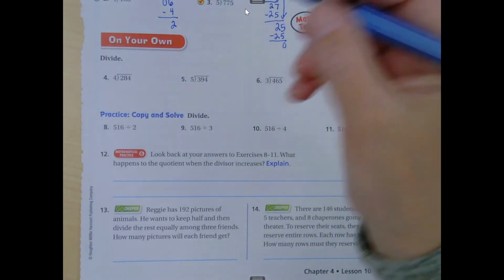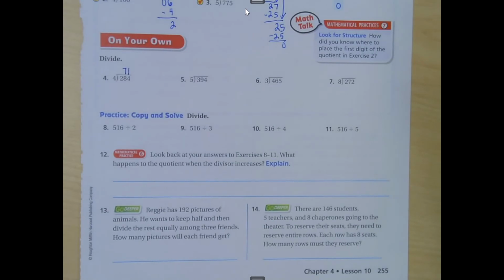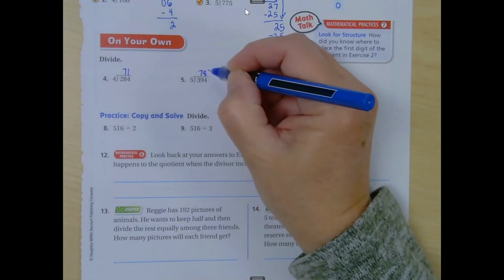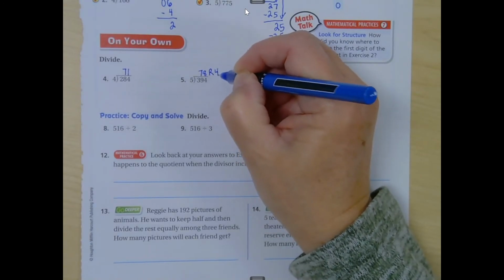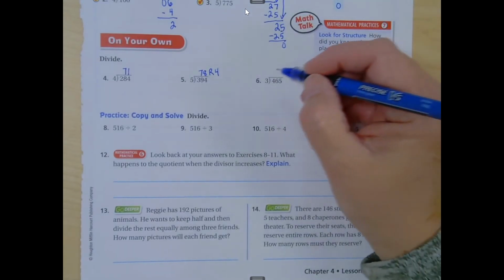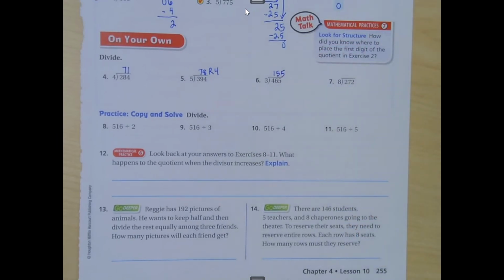Okay, number 4 answer is 71. So if you got that right, yay. Number 5, the answer should be 78, remainder 4. Number 6, the answer is 155. Now, if you're just copying in the answer, you're not really practicing the skill, and I'd really like you to practice your long division here.